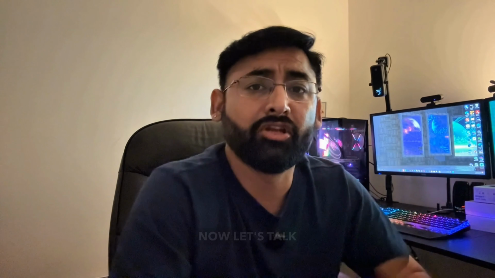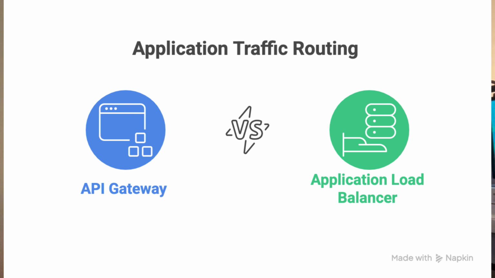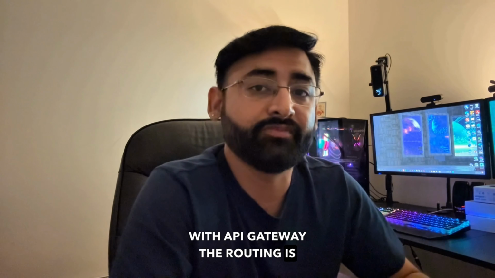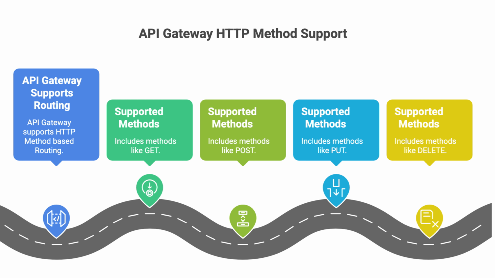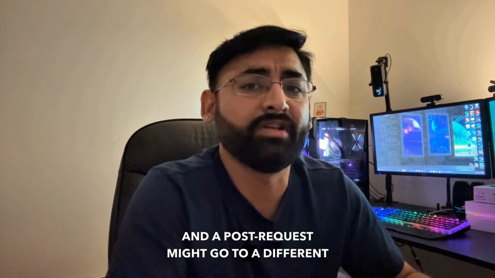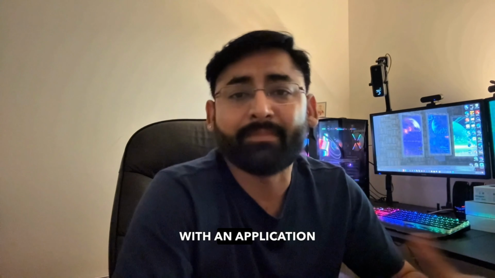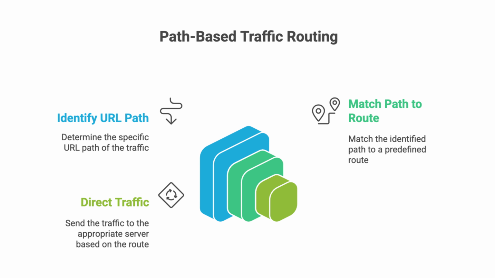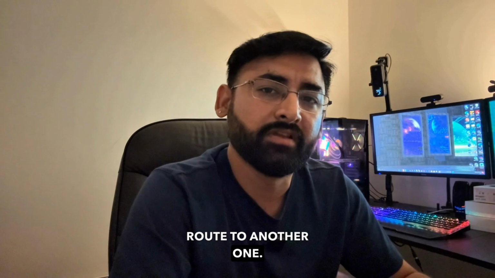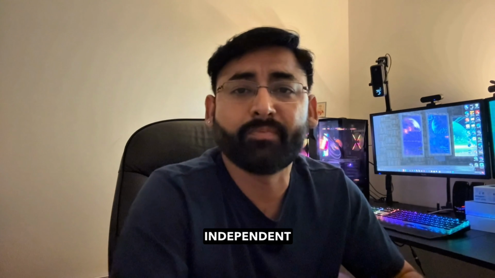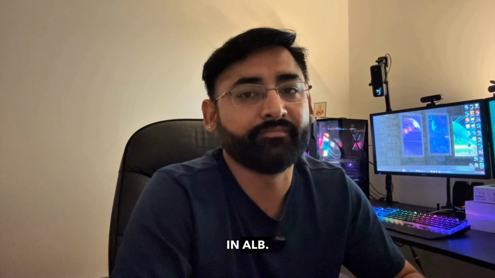Now let's talk about routing first. With API Gateway, the routing is based on the HTTP method. For example, a GET request can go to one Lambda function and a POST request might go to a different one. With an Application Load Balancer, the routing is based on the path. For example, the browse traffic could route to one service and the insert traffic could route to another one. And this works out of the box independent of the HTTP method in ALB.